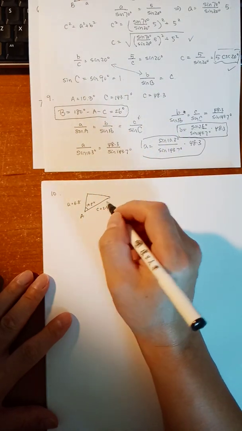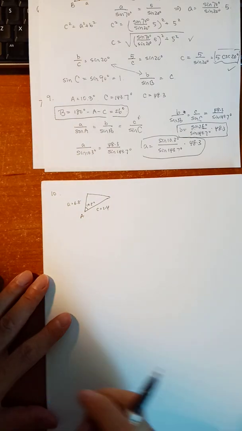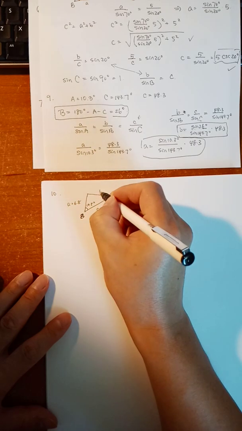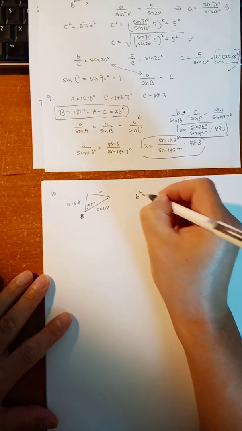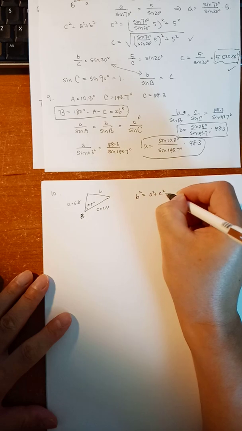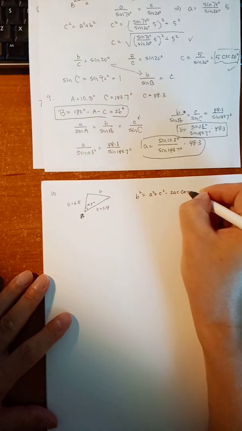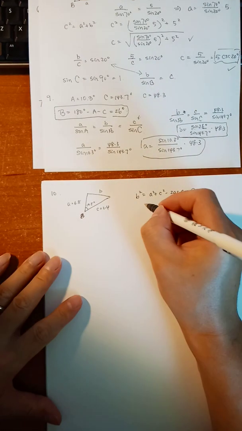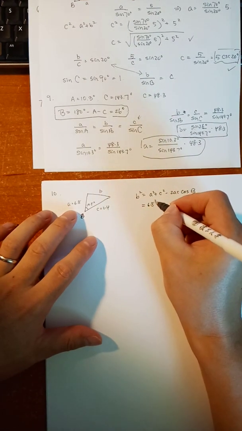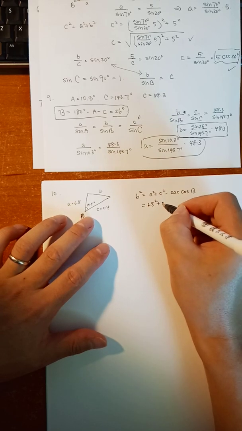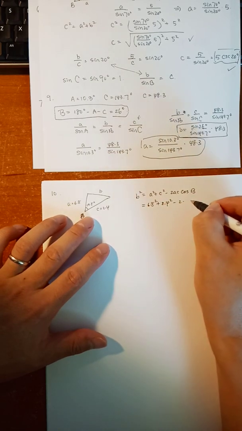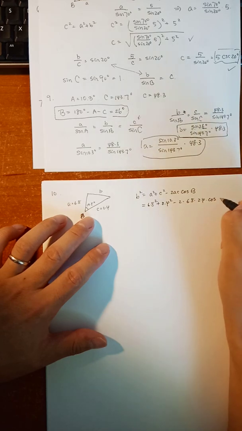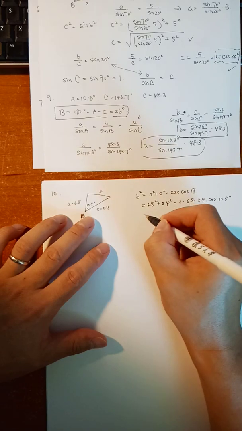So we find the B. Yeah, this is B, not A. So B squared is A squared plus C squared minus 2AC cosine B. So you get 6.8 squared plus 2.4 squared minus 2 times 6.8 times 2.4 times cosine 10.5 degrees.